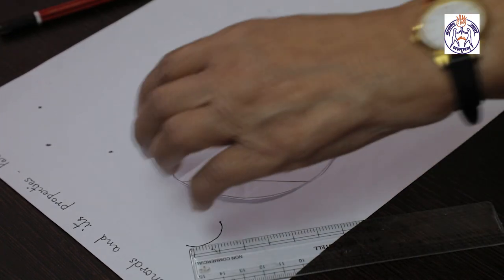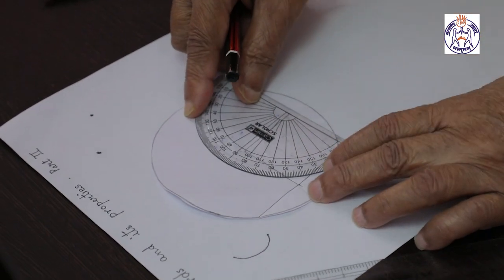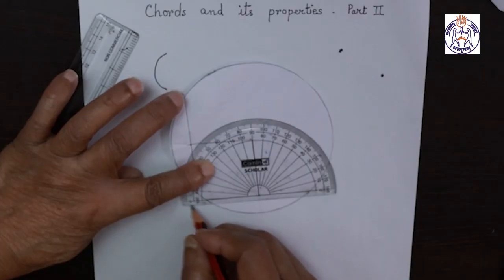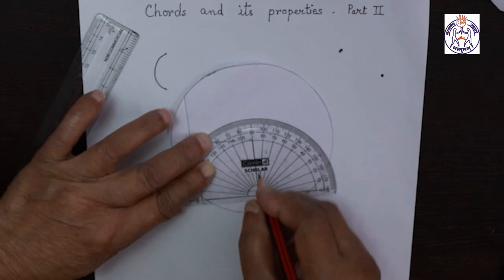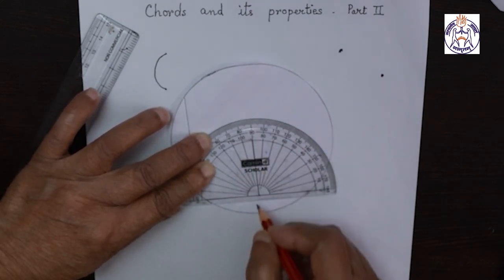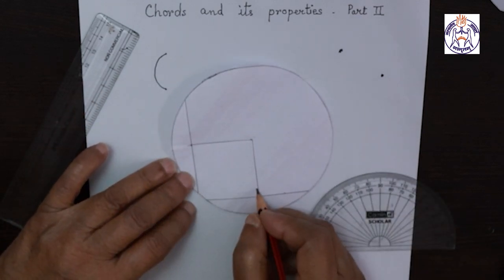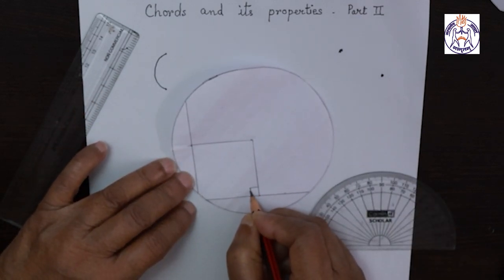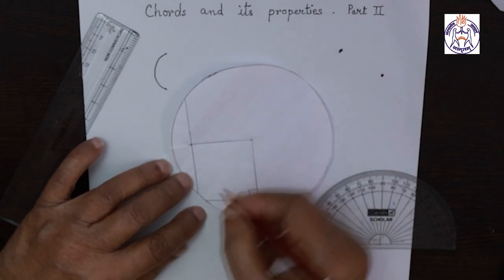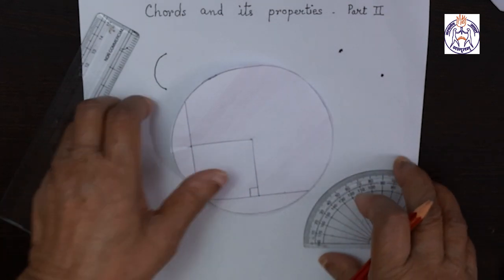Now if we measure with protractor, this line is on the chord, we can easily see this 90 degree is matching with the perpendicular. So this is 90 degree. This angle is 90 degree. That means that gives the distance of this chord from the center because it's a perpendicular.